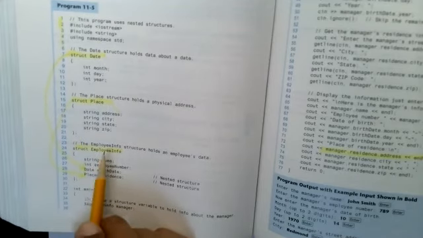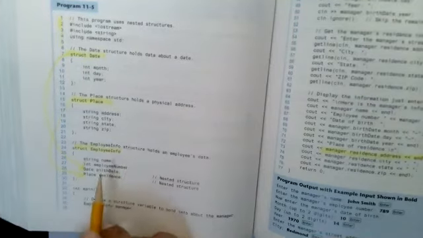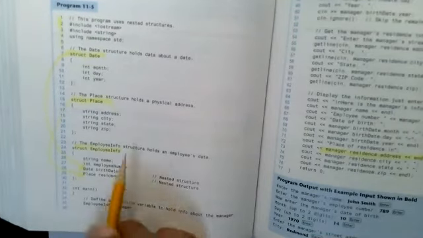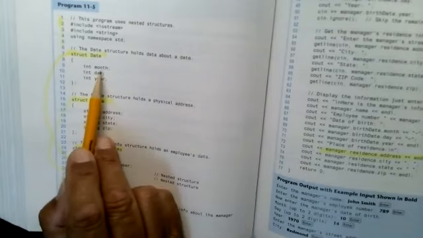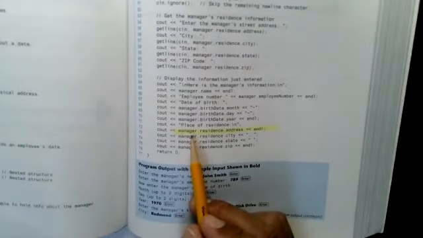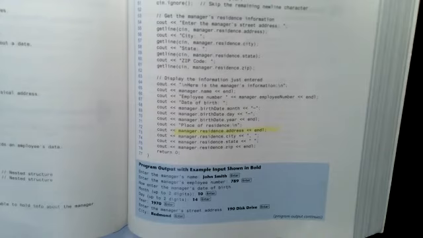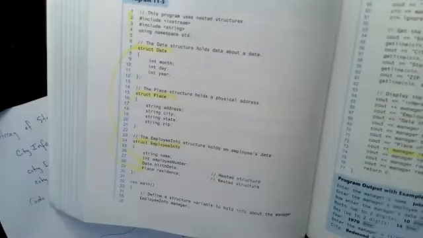So now if I have something of type employee info, I would do dot birth date dot month to access the month. And if you look at the example over here, manager dot resident dot address. So I'm able to include structs as possible data types.